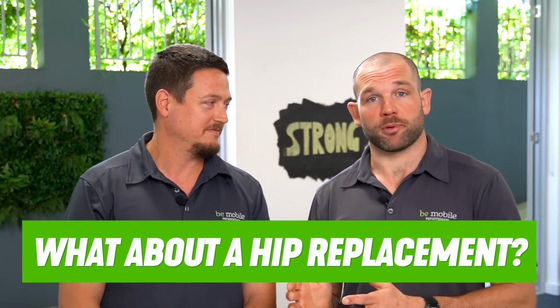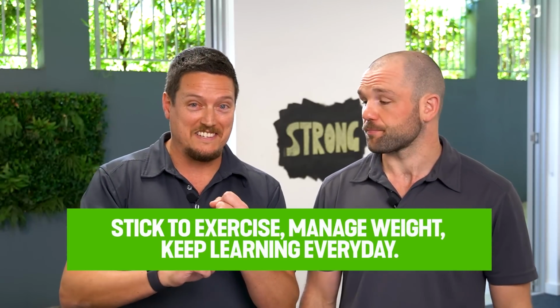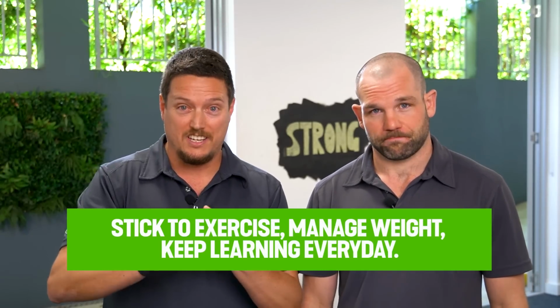All right, what about a hip replacement? Well, this is certainly an option for some people, but it shouldn't be your first option. There are lots of risks associated with surgery, and there is financial cost. So the guidelines recommend doing your exercise, managing your weight, and educating yourself. If you've done this for a good amount of time, but you're not seeing the results, well, then chat to your doctor and your local physio, and then you can make a considered decision. But do remember, either way, if you've done the hard work before the surgery, you're going to have a better result on the other side.